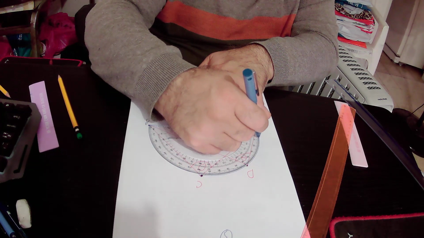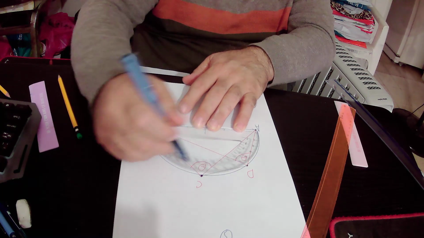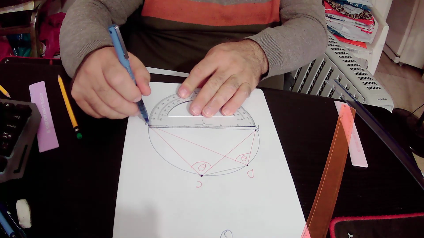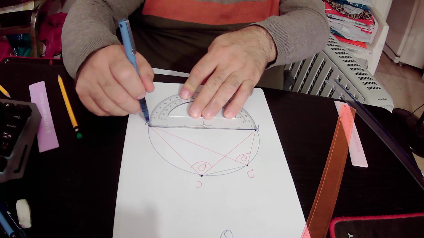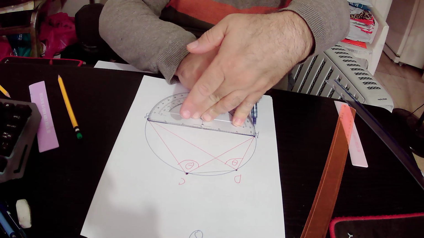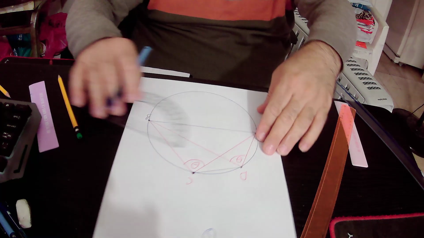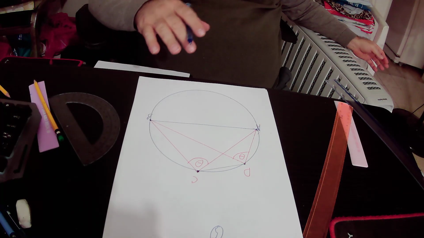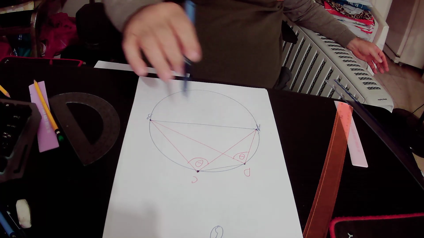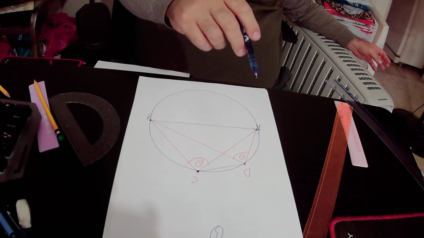Quadrilateral ABCD, this quadrilateral is inscribed by this blue circle, and the 4 points A, B, C, and D lie on this blue circle.